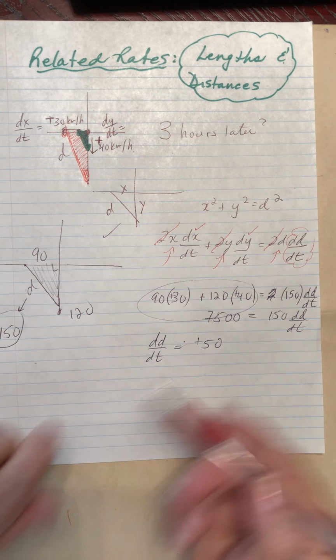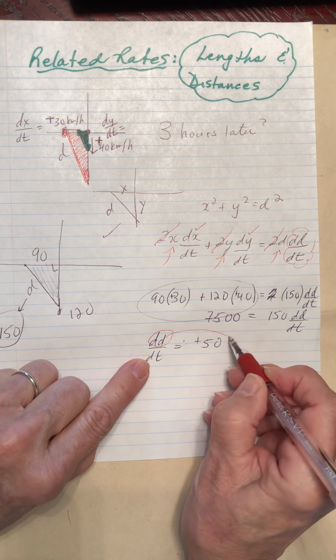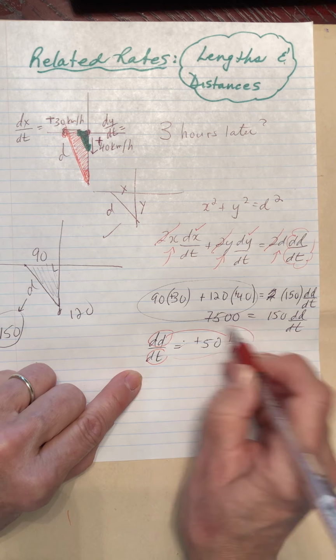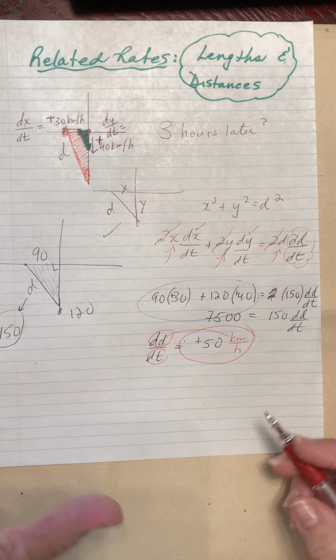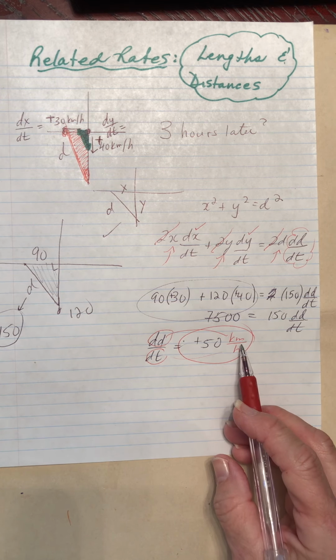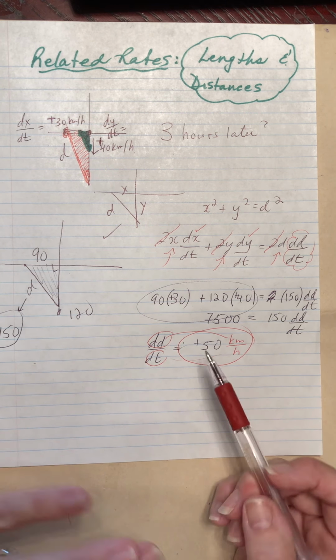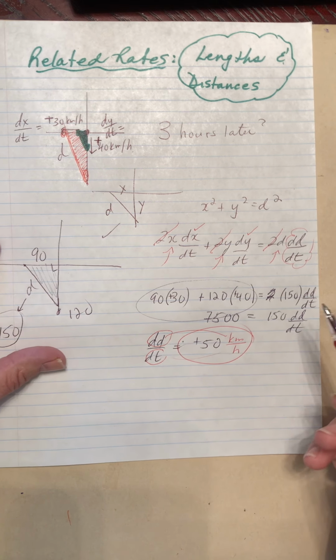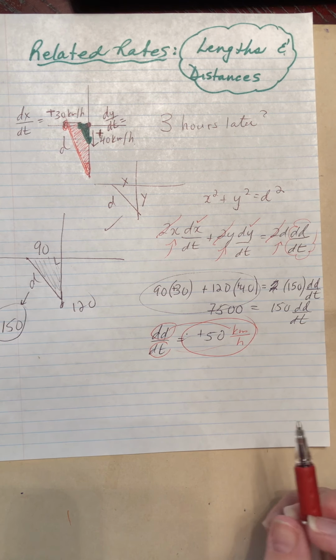This needs units. What was distance being measured in? Kilometers. What was time being measured in? Hours. So the distance in between them was increasing. This would be my sentence. How was the distance between them changing 3 hours later? I would use the word increasing. I would say the distance between them is increasing at a rate of 50 kilometers per hour.